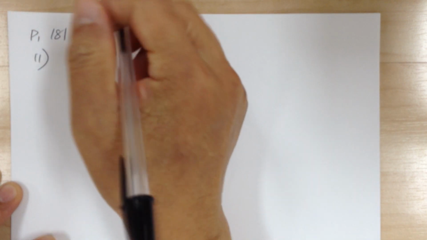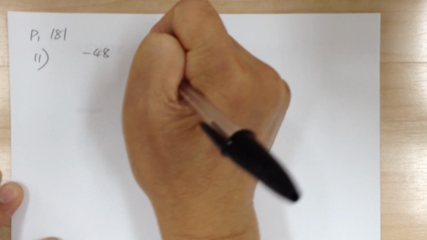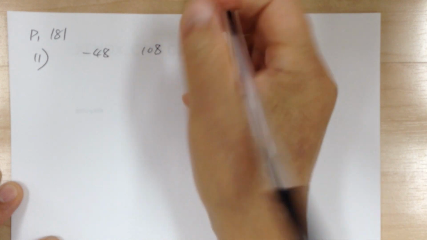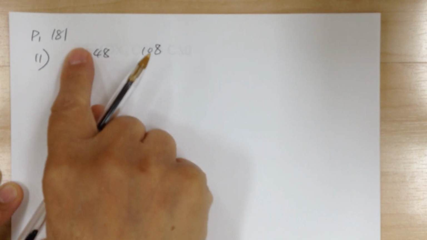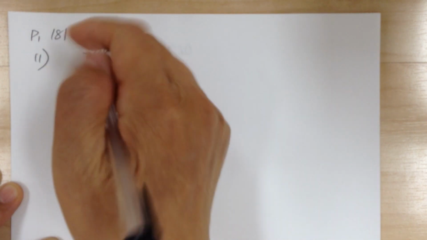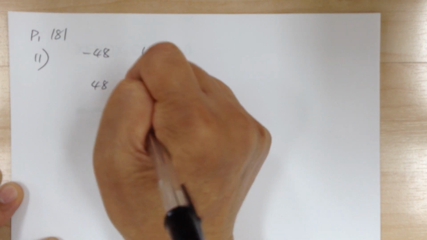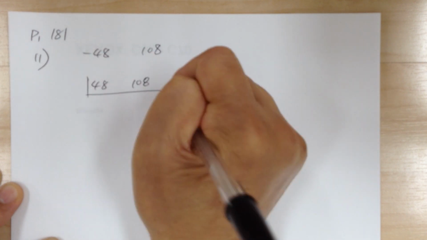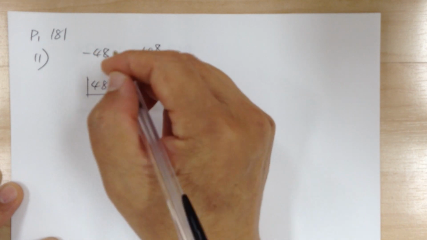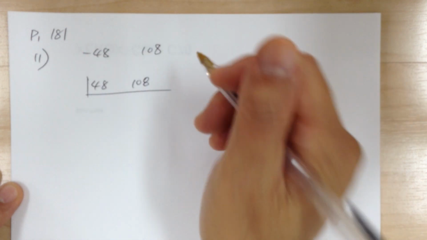Let's go to the next one. Number 11, you got negative 48 and 108. Now, when you're doing the GCF and LCM, you can just ignore the negative, just focus on positive numbers. So you can just forget about the negative. For GCF and LCM, the negative does not do anything.